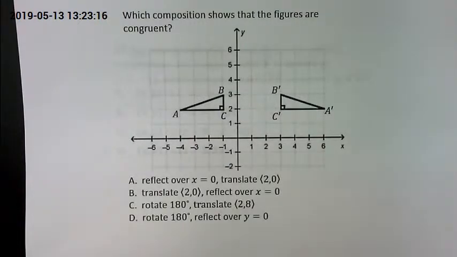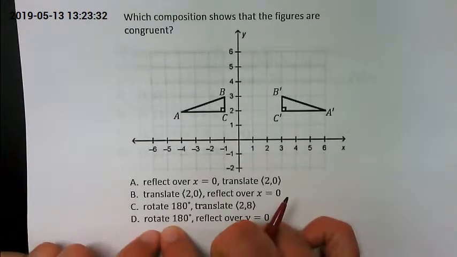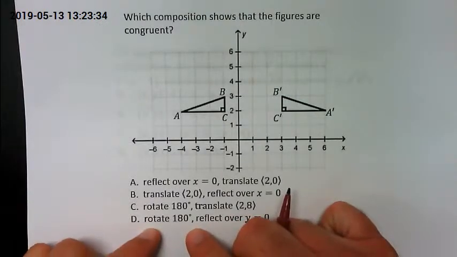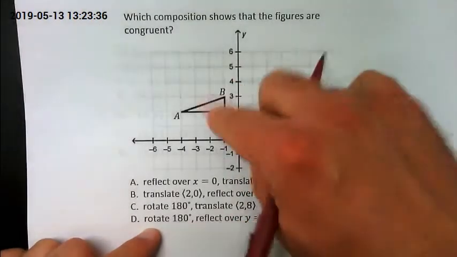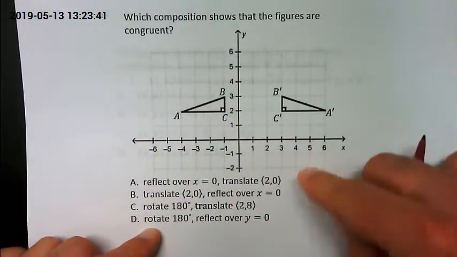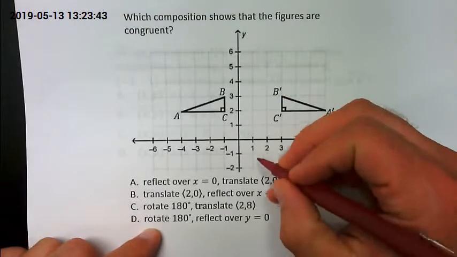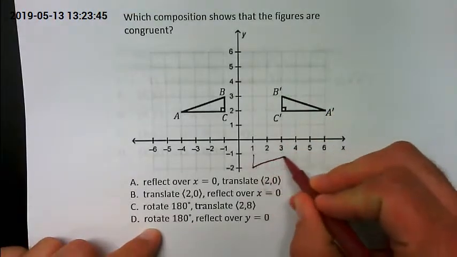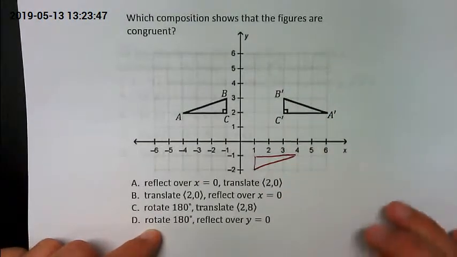On this next one, which composition shows that the figures are congruent? Only one of these works completely. All right, so on this one, let's just go from the bottom up. If I rotate this one 180 degrees, what quadrant is it going to end up in? It's going to end up down here, right? So it's going to look something like this. You could actually turn your paper to help see it. But it looks something like that.